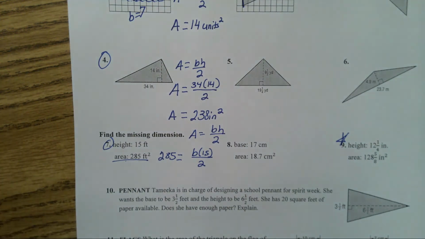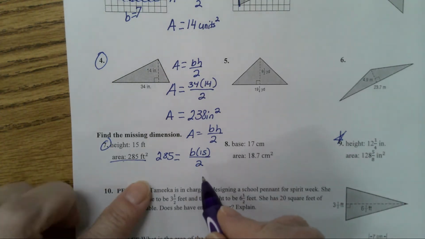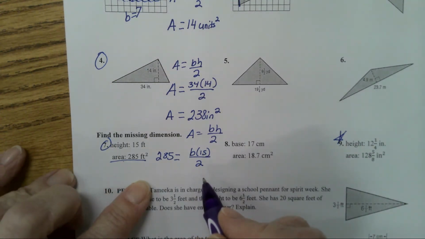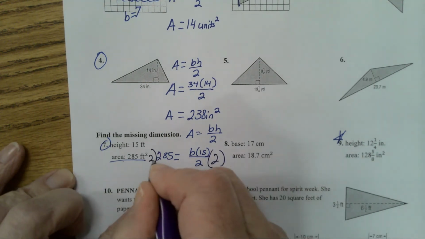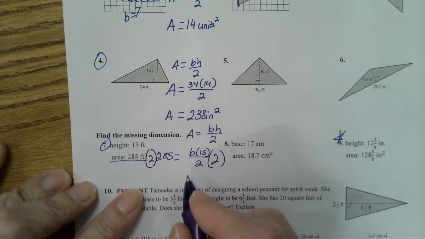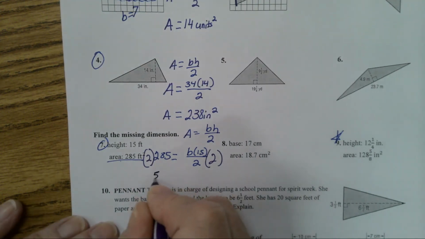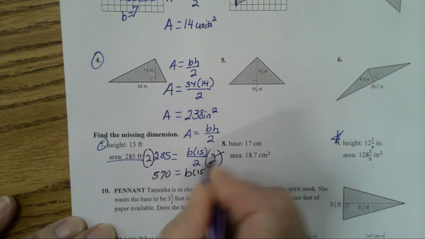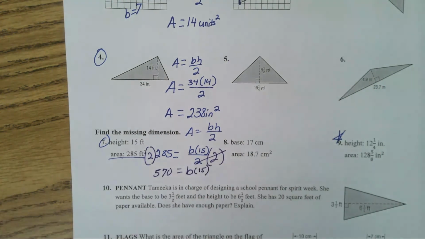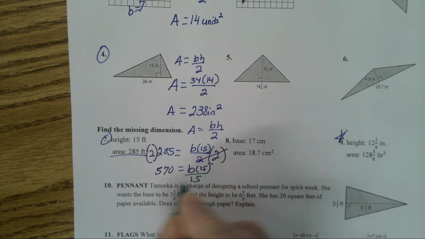Now, what's my thing to solve it? What's the first thing I'm going to do? I've got to get rid of dividing by 2, which is, what's the opposite of dividing by 2? Multiply both sides by 2. And 285 times 2 is 570. 570 equals B times 15. Now, what's the opposite of multiplying by 15? Divide by 15.